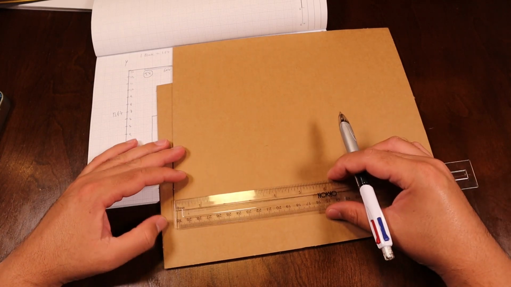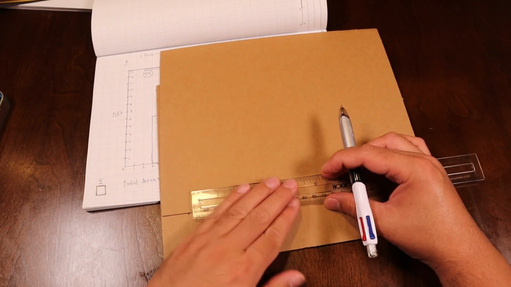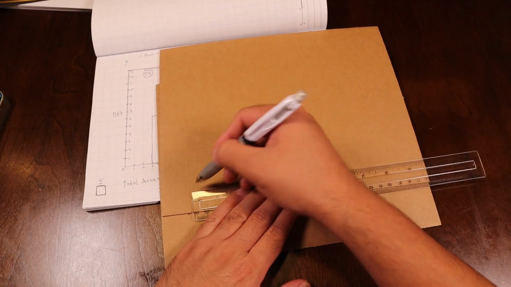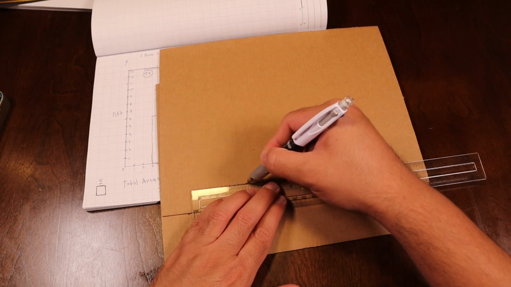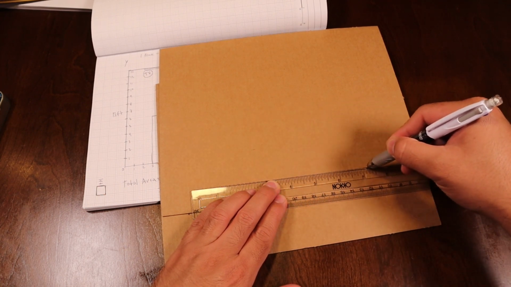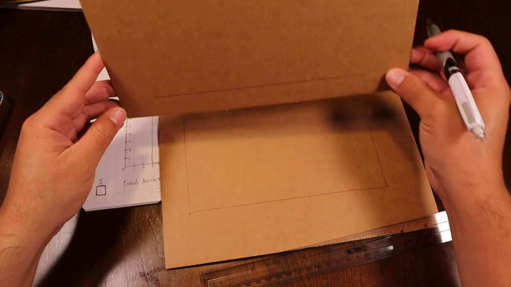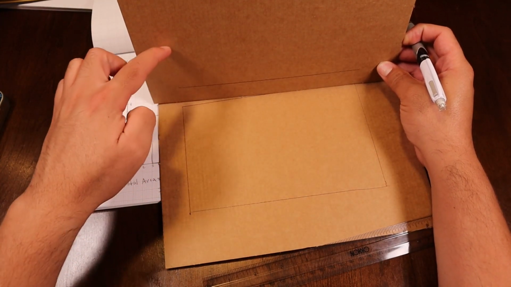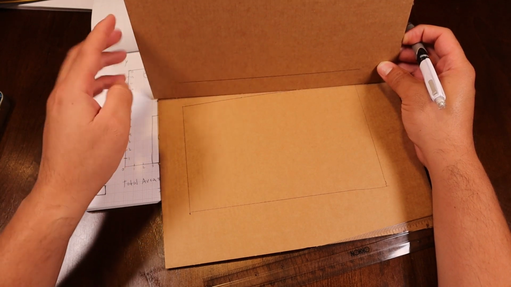So let's draw 8 inches here to here, and then we want the wall to be 4 inches high.